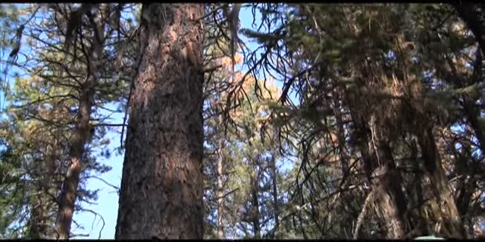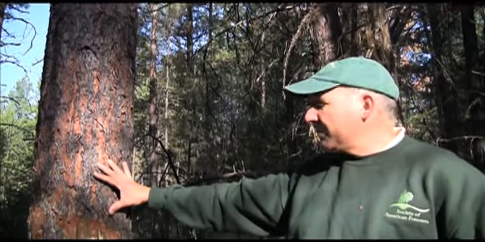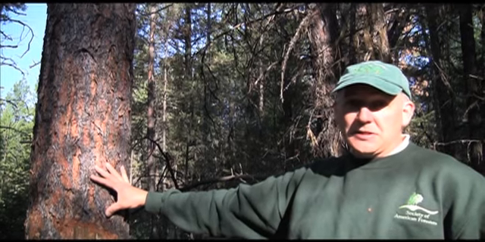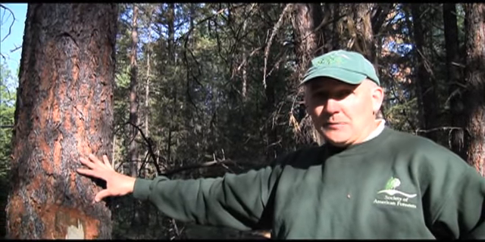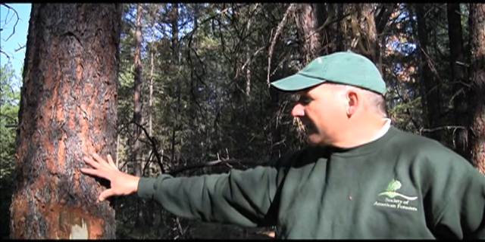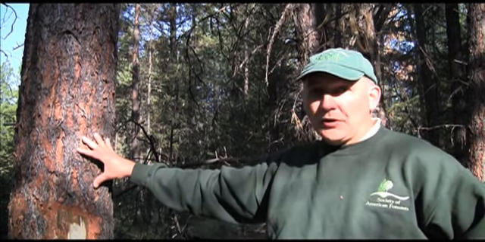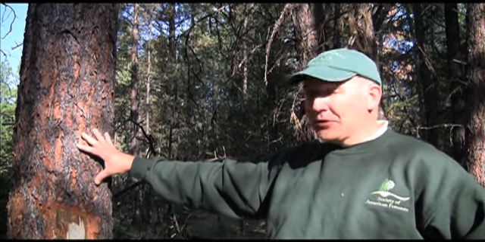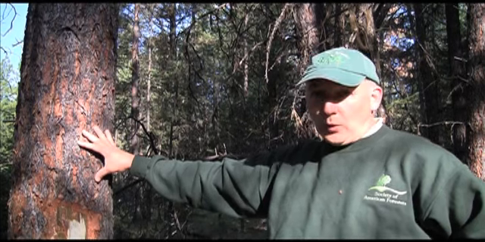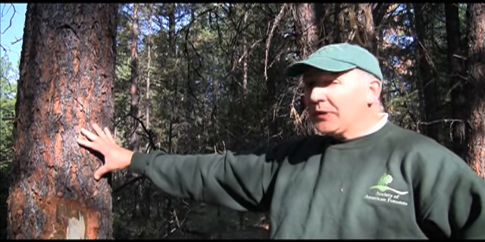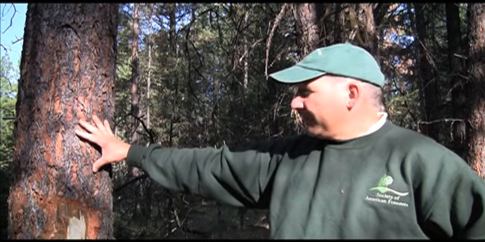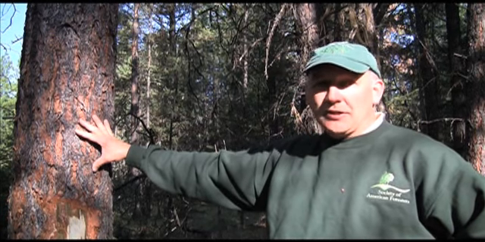There's well over 100 different species of bark beetles. Most of them are specific to individual tree species. The one that we're most concerned about in Montana right now is the mountain pine beetle, which attacks pine trees, both 3-needled and 5-needled pine trees. So ponderosa pine, lodgepole pine, whitebark pine, which is a species of concern, are all being attacked by this beetle.